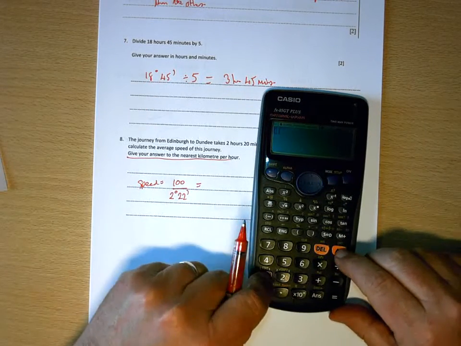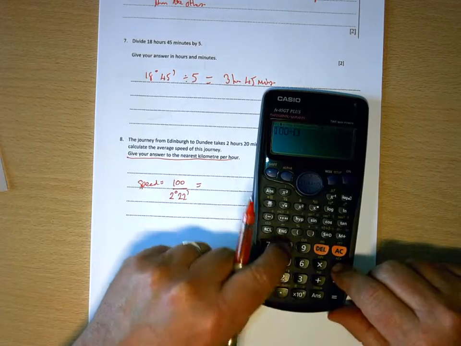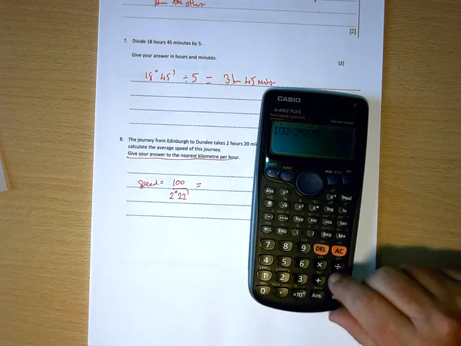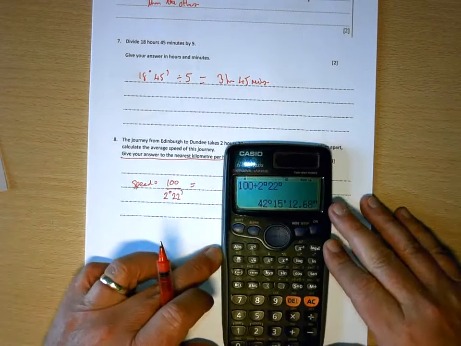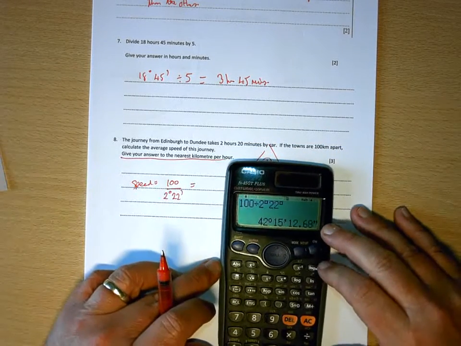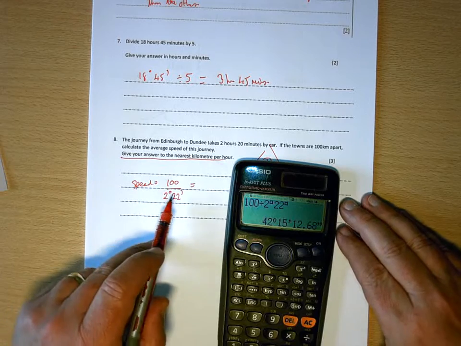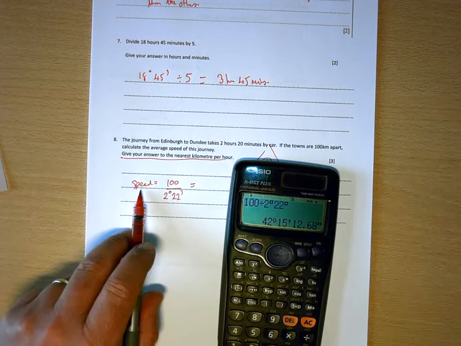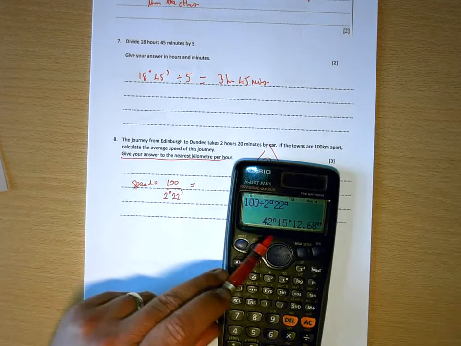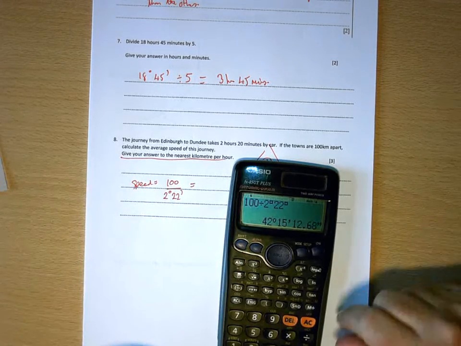So we're going to do 100 divided by 2 hours 22 minutes. And this time, because the answer we need, we don't want a time, we want a speed. Now we need to turn that from time form to decimal form.